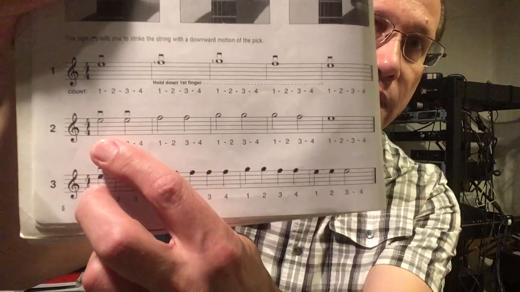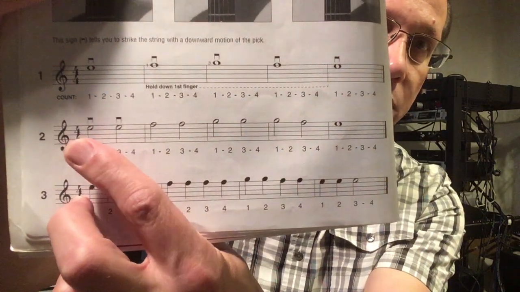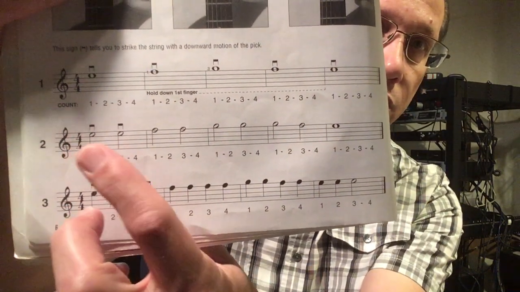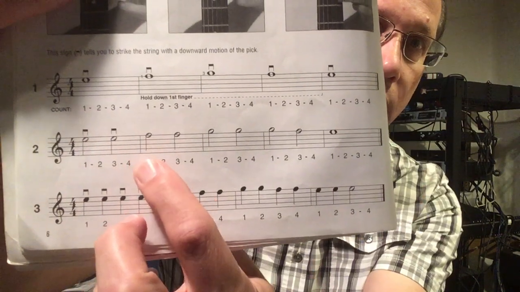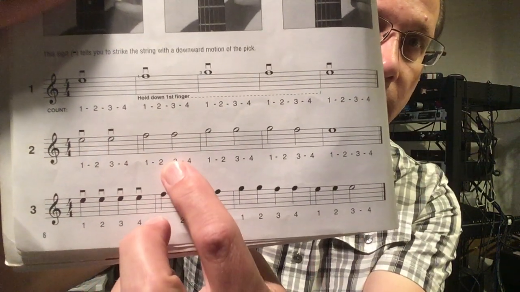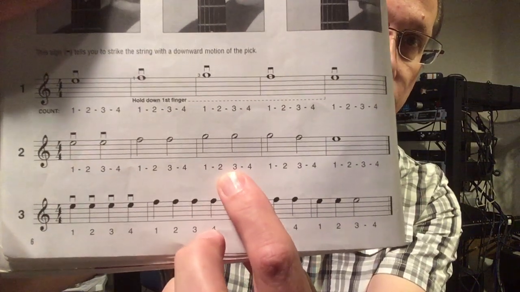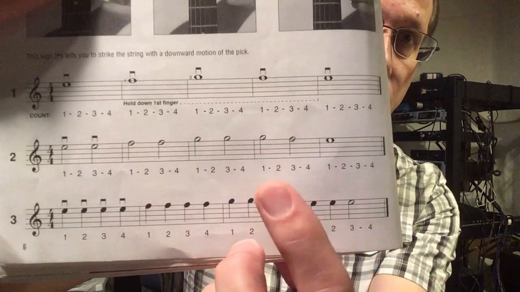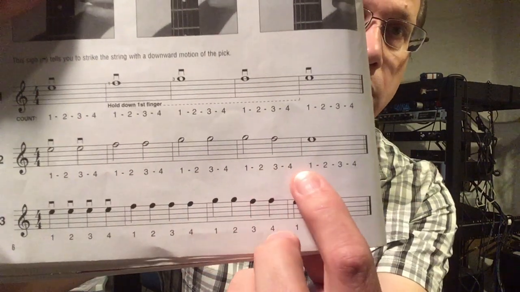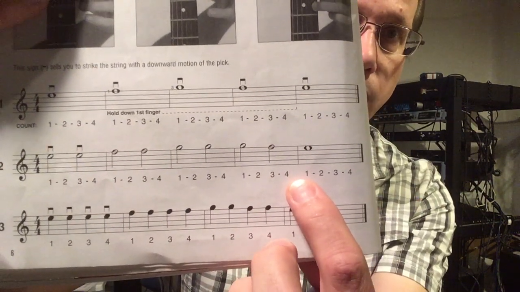The next exercise is half notes, and you would play E, 2, E, 4, F, 2, F, 4, G, 2, G, 4, G, 2, F, 4, E, 2, 3, 4.